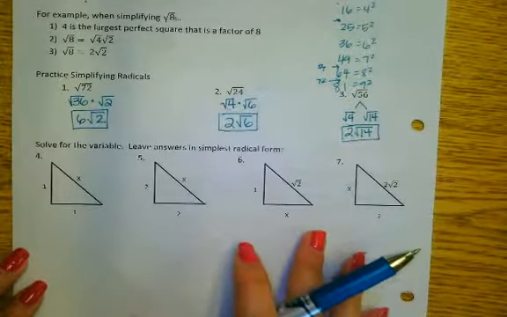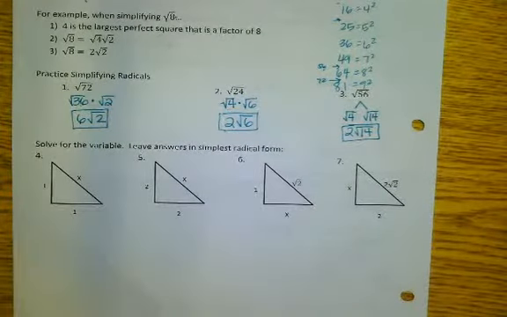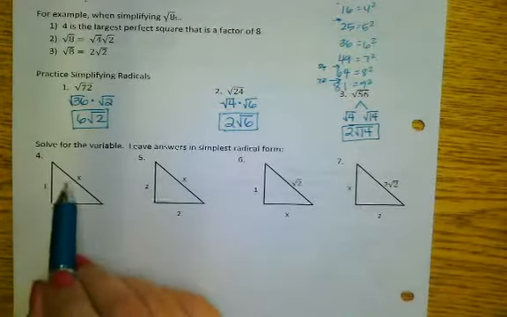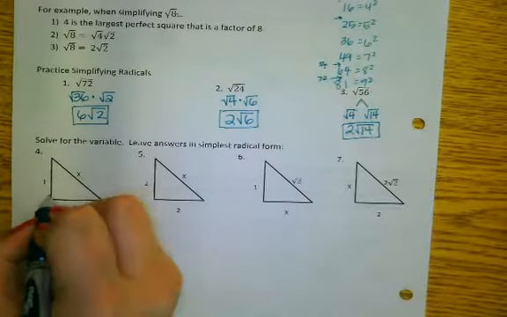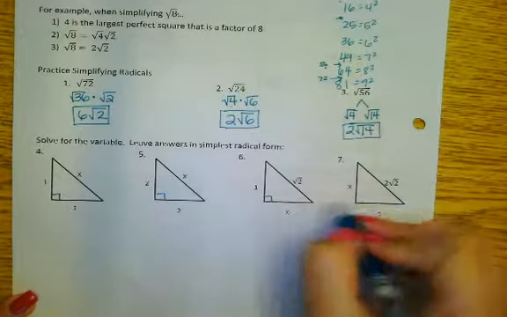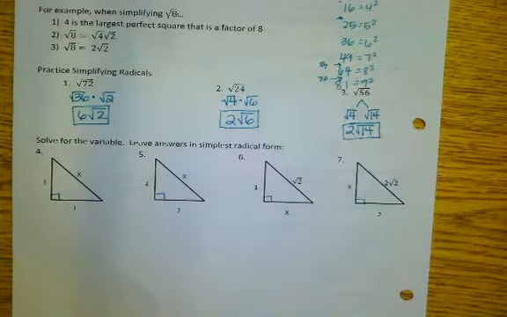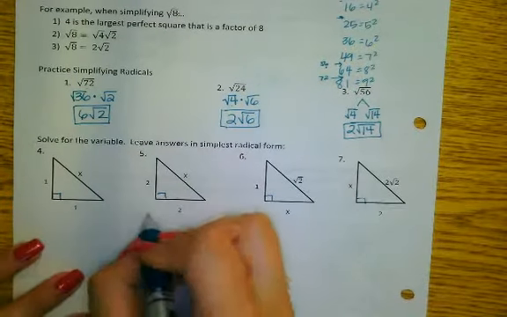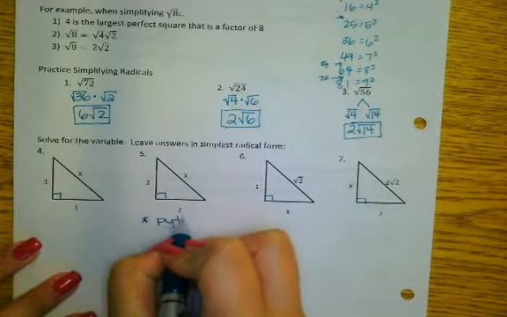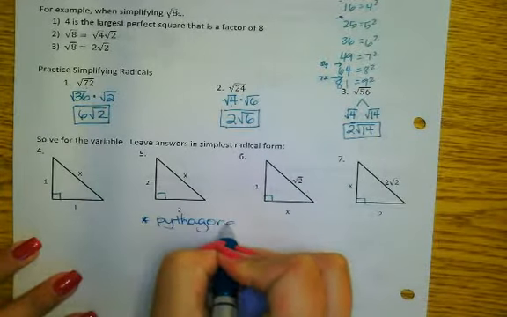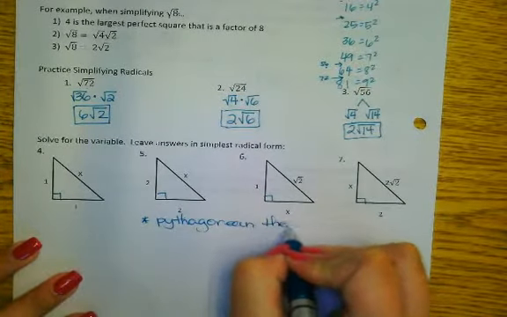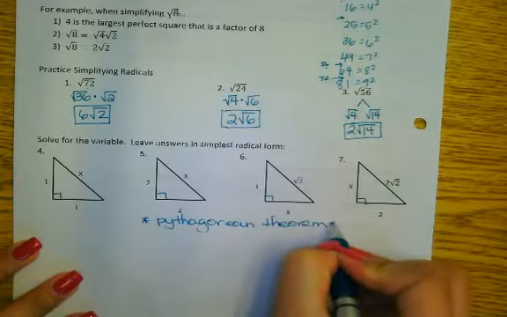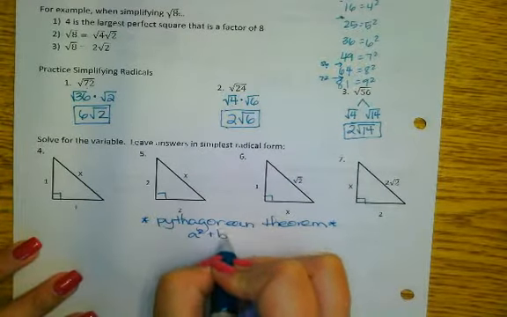Let's look at 4 through 7. You're solving for the variable. Leave answers in simplest radical form. What are we going to do in order to solve for x if I tell you all these are right triangles? What are you going to have to do? Very good. Hopefully you said Pythagorean theorem. Remember Pythagorean theorem: a squared plus b squared equals c squared.